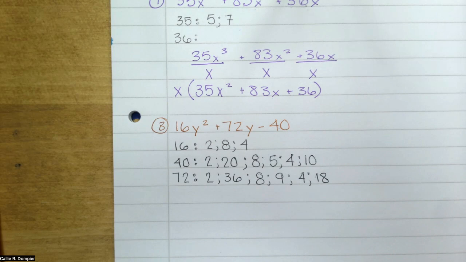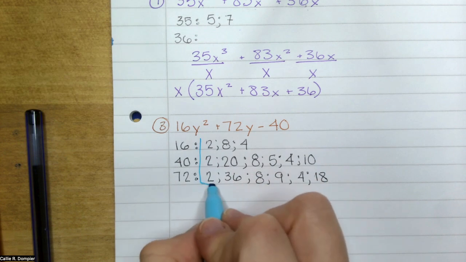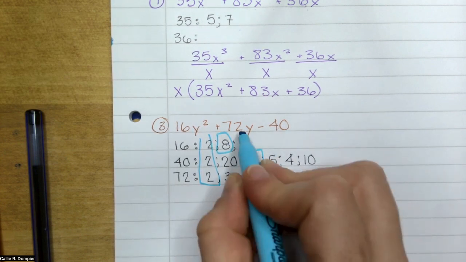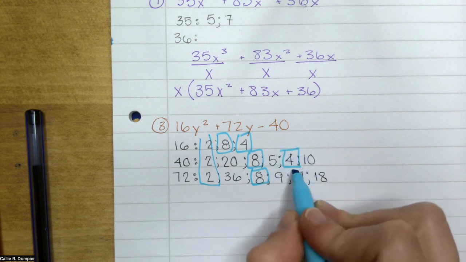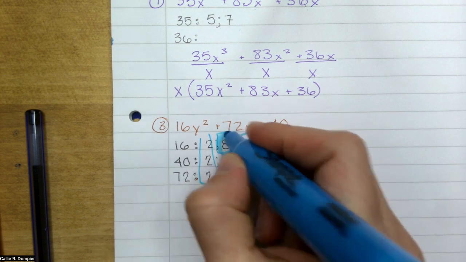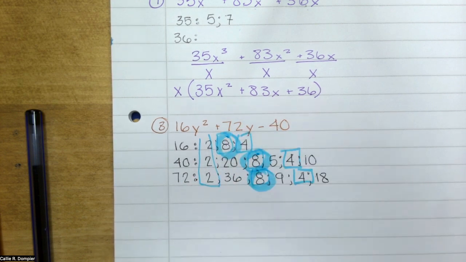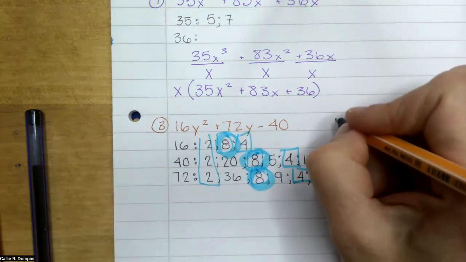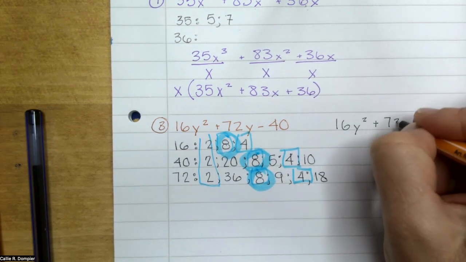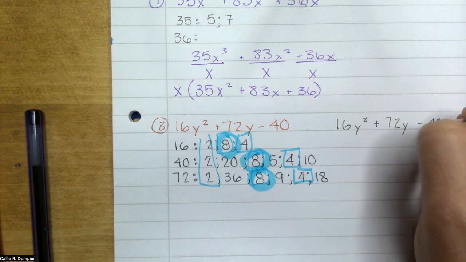Good. We have a lot of common factors, right? We have 2, we have 8, and we have 4 common to all 3 of them. Which one should I pick? I should pick the greatest. So I'm going to pick 8 as my GCF and no variable, okay? So rewrite it as 16y squared plus 72y minus 40.